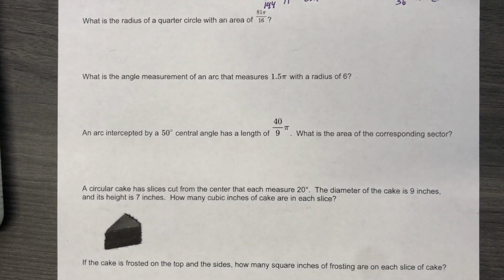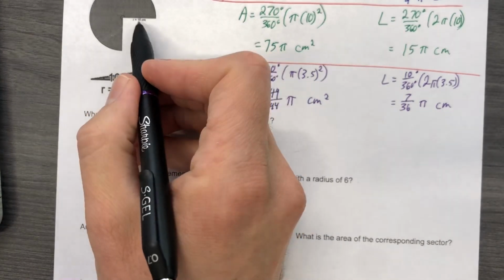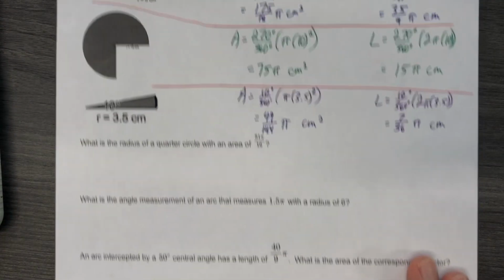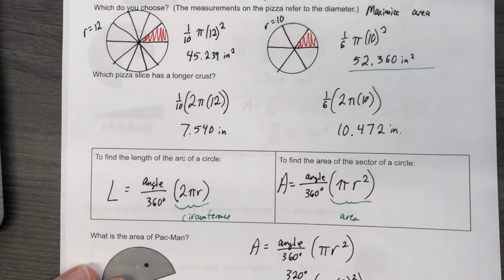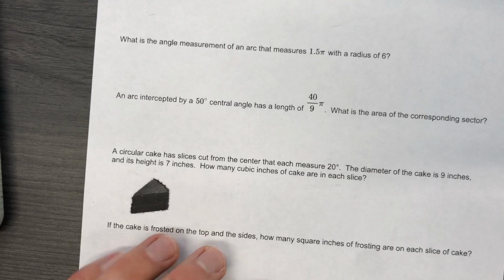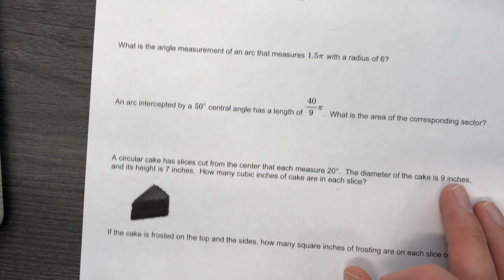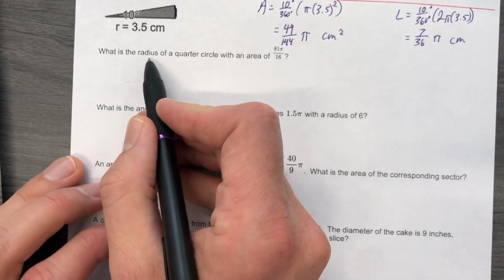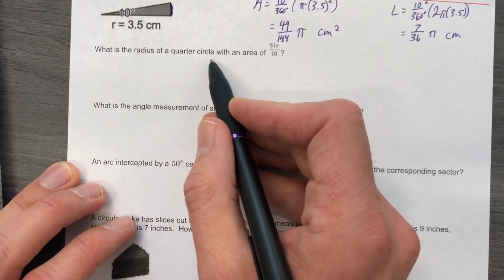Now things get tricky. Up until this point, we have been given the radius and the angle, and we've just cranked it out. And by this point, it kind of got a little bit boring because all I needed was right there. They either gave us the angle or they gave us the proportion that we're dealing with. Now, we're going to be asked to find the radius. So what's the radius of a quarter circle with an area?